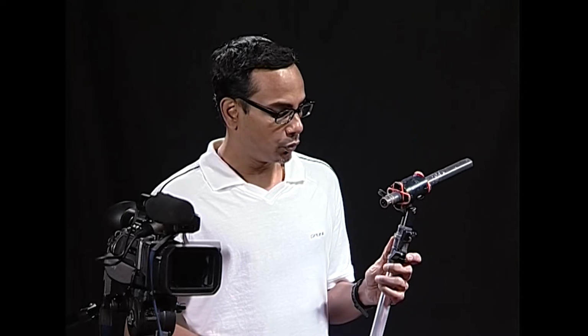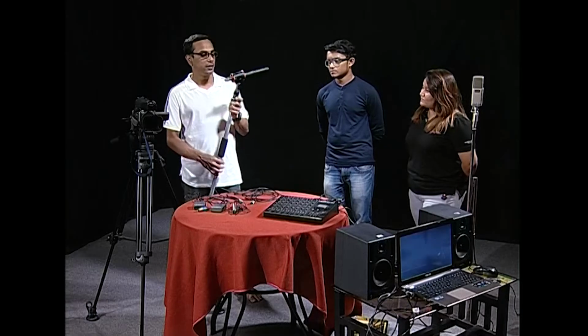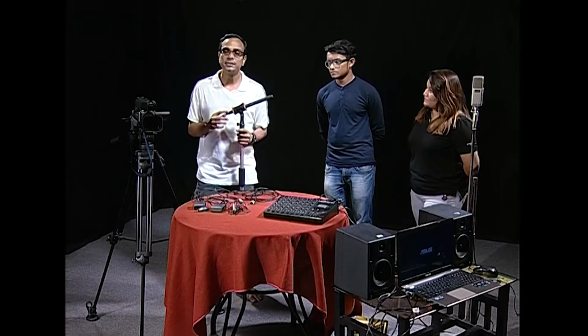Equipment that we are going to understand now is the boom pole, which will actually extend our arm so that we can hold the microphone a little closer to the source of sound. Now, when we are using a boom pole like this, there are certain things which have to be kept in mind. Firstly, this microphone is an extremely sensitive microphone.